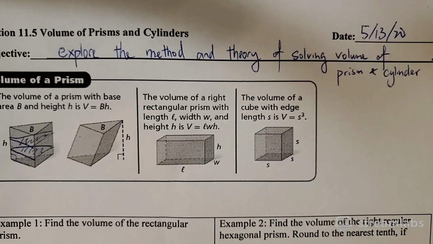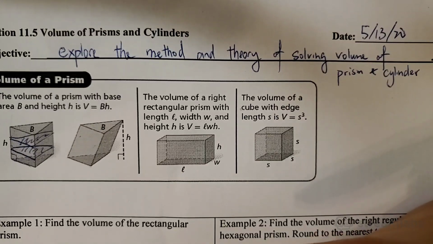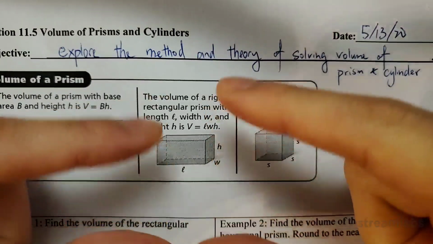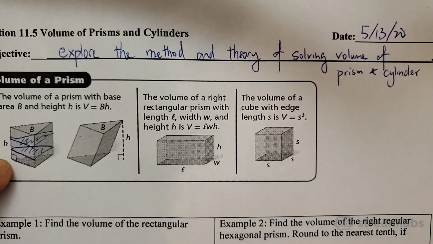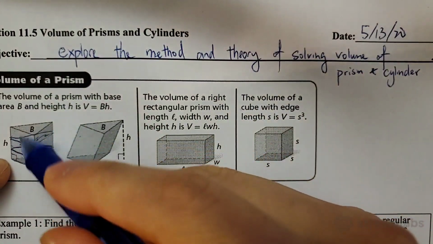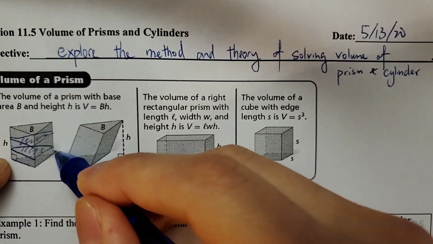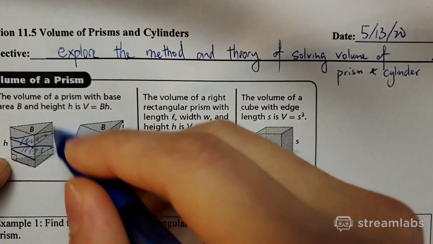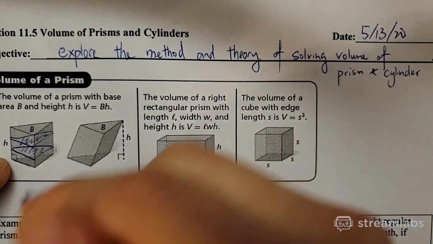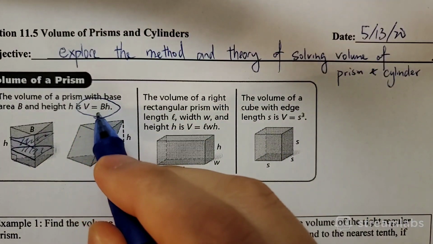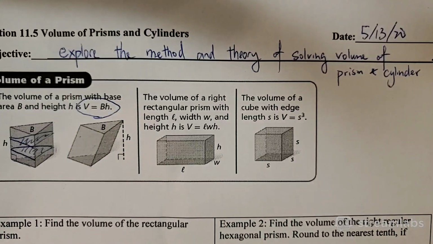You have a stack of the same thing. So if you have that kind of shape, a stack of the same area, then naturally to find the volume is basically how much it's containing. You use base area and then times how many of them. How many of them translates to how high this thing is. Does that make sense? So in general, your volume for any prism is base area times height. Make sense?